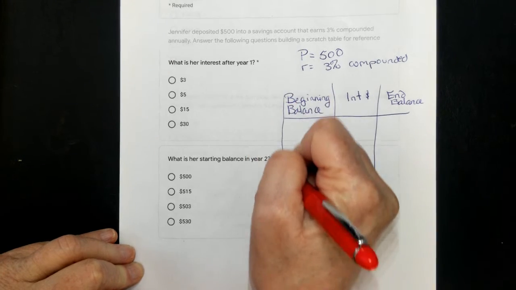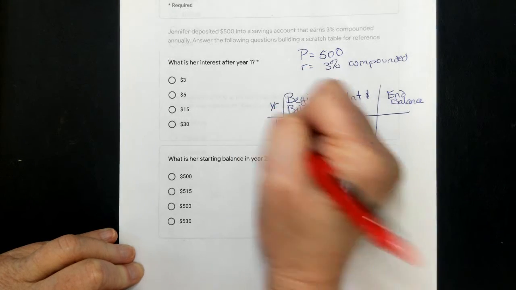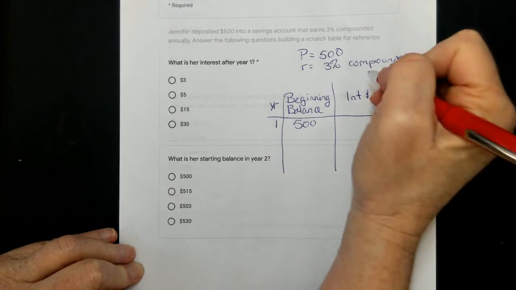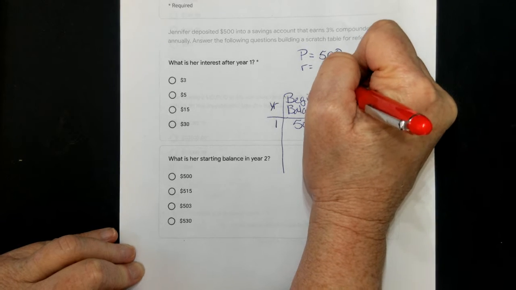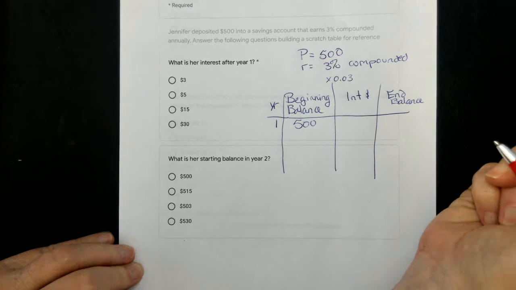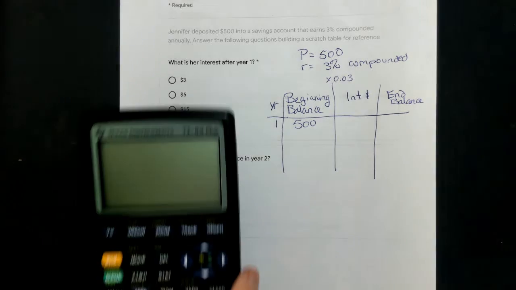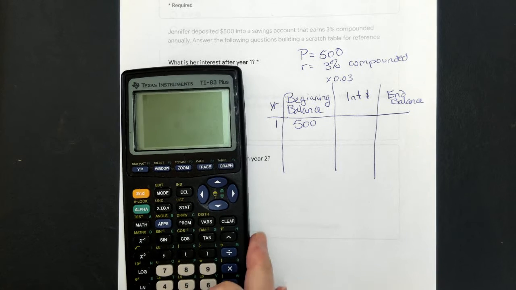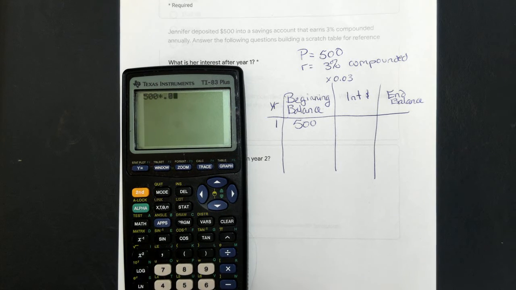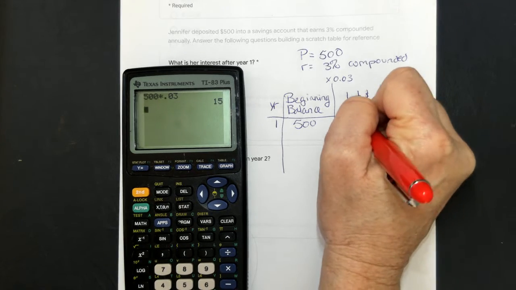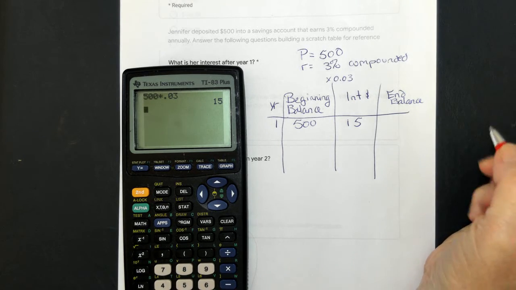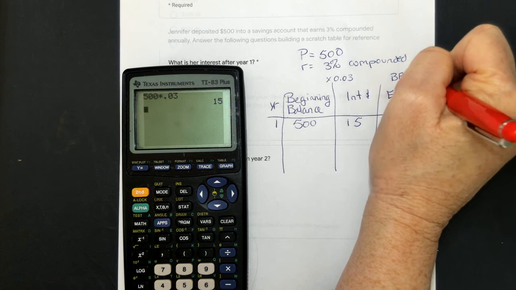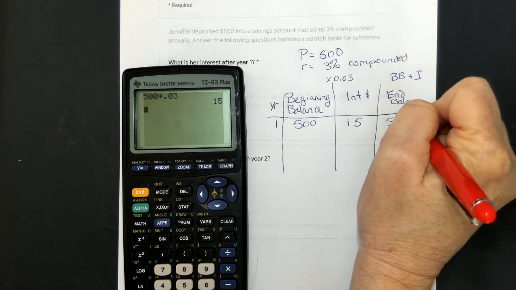All right, so let's start with year 1. So year 1, the beginning balance is $500. And we are going to multiply that by 0.03 because that is 3% interest in decimal form. So I'm going to put it on the calculator. So we have 500 times 0.03. And so the interest in year 1 is $15. And the ending balance is beginning balance plus interest. So in this case, it's $515.